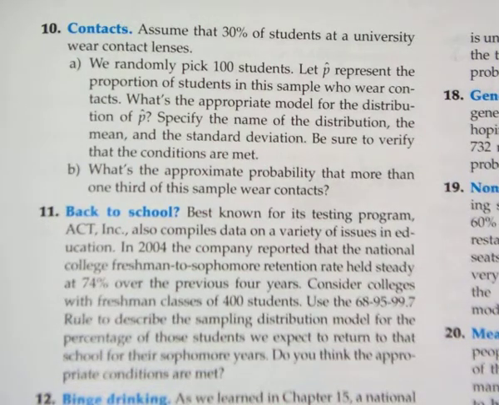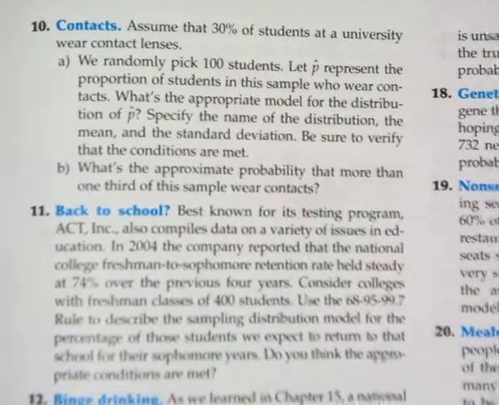All right, so we've got 30% of students at a university who wear contact lenses. Our sample is 100 students. p-hat represents the proportion of students in the sample who wear contacts. What's the appropriate model for the distribution of p-hat? Specify the distribution, the mean, and the standard deviation, and then the conditions.